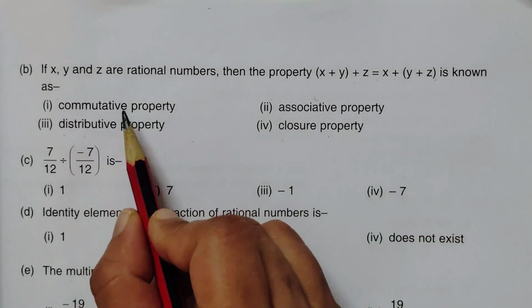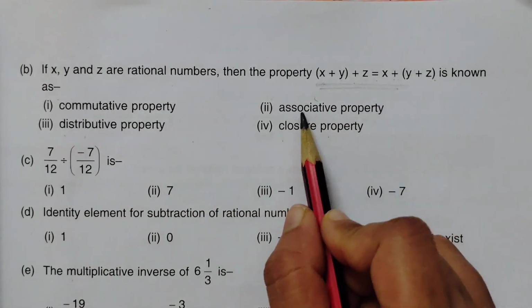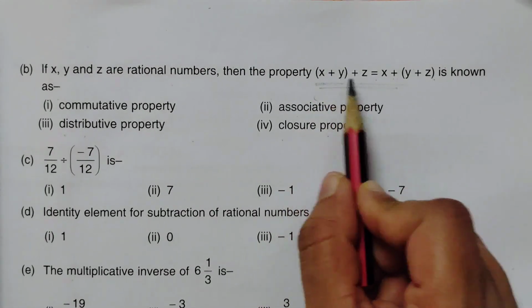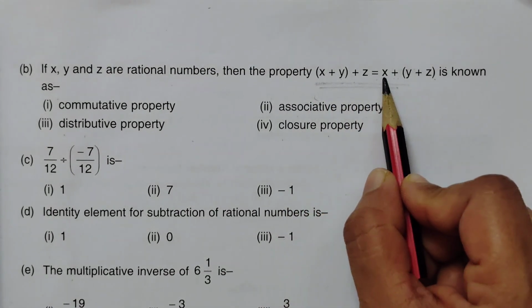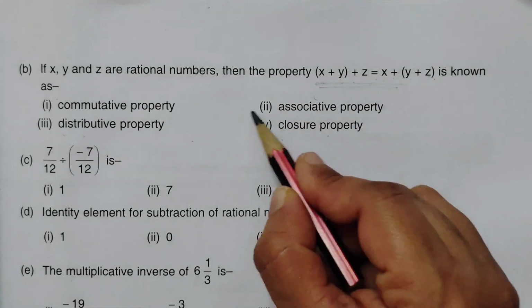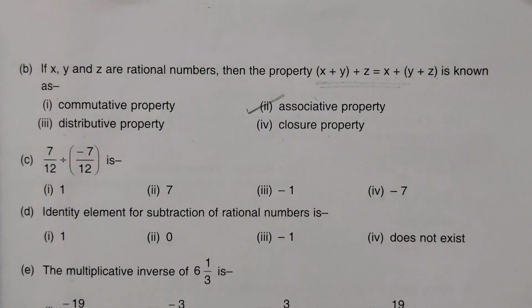But this property is what? So this property is associative property. Okay, they have grouped x plus y and then z, and again x is out, then y plus z grouping is there. So this property is known as associative property.